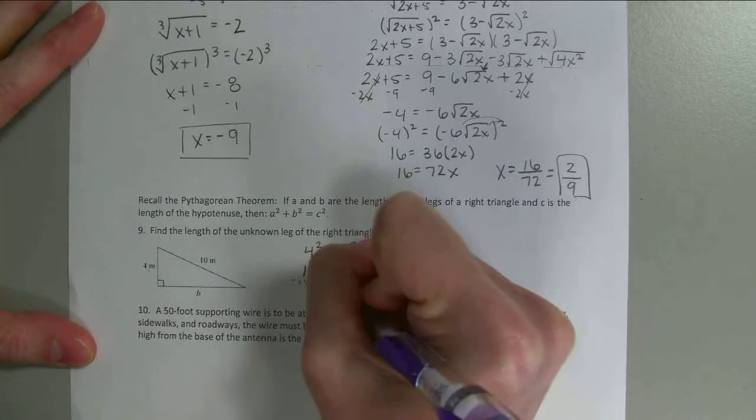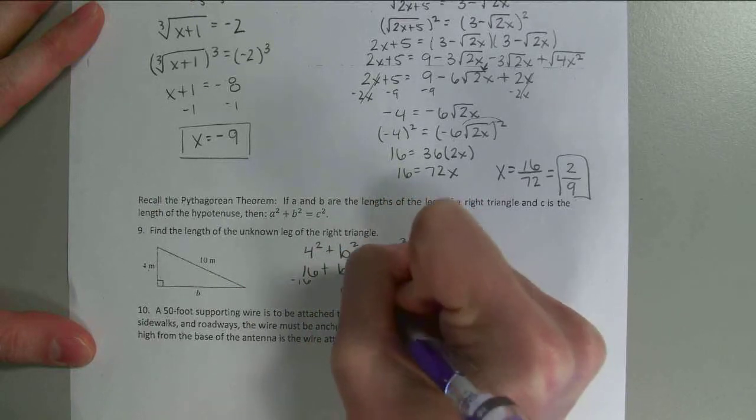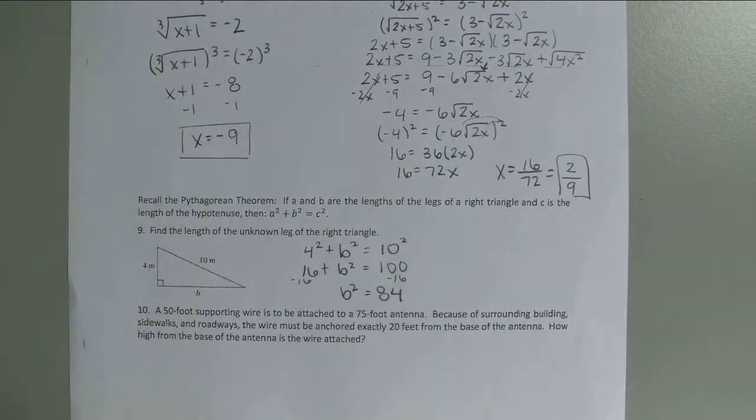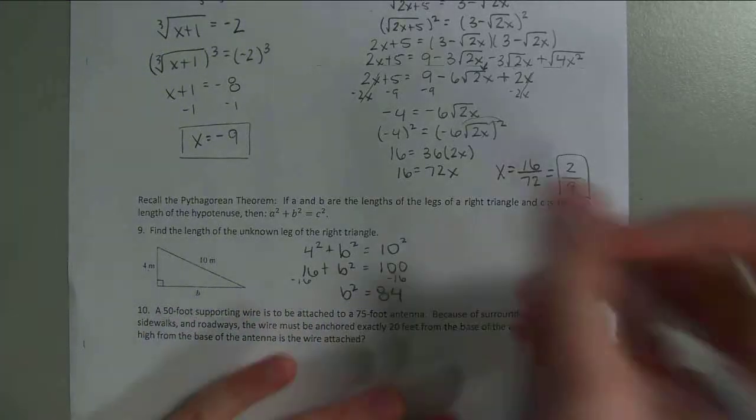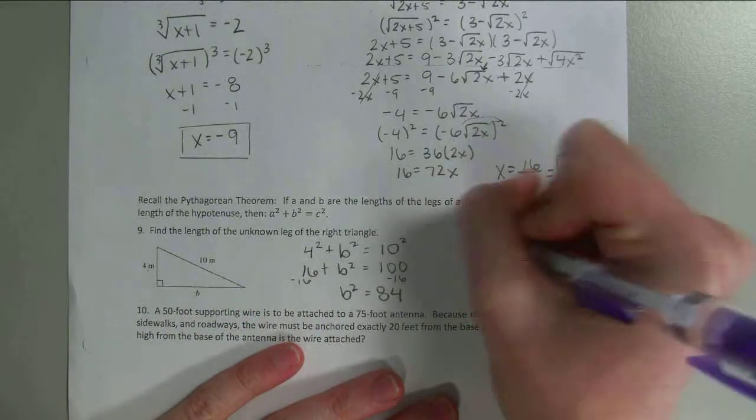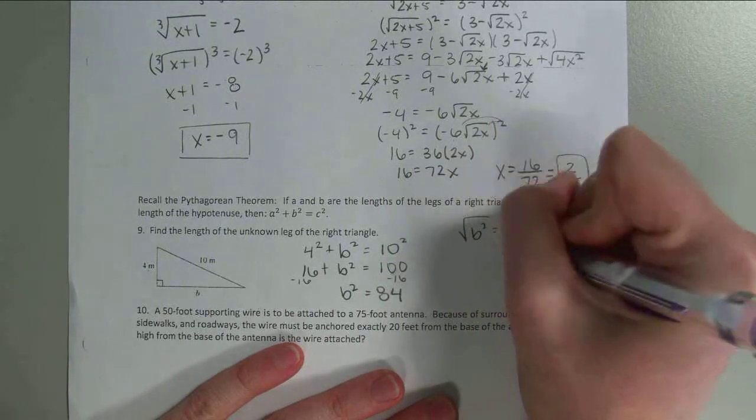So we get b squared equals 84. Is that okay so far? But if you look at what it says, find the length of the unknown leg, and the unknown leg is b, not b squared. So it's the opposite of what we were doing up here. Up here we wanted to get rid of roots, so we squared. But if you want to get rid of a square, you square root. They're opposite operations. So what we're going to do, guys, is take the square root of the left, and take the square root of the right.